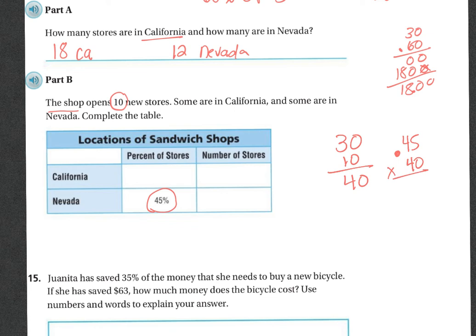Of means multiplying. So 0 plus 5 is 5. 0 plus 4 is 4, and then put my space saver. Now I'm on to the tens. 4 times 5 is 20. 4 times 4 is 16, plus the 2 is 18. And I'm going to add that up. I have 2 decimal spaces, so I move my decimal over. So that means 18 of the stores are in Nevada.